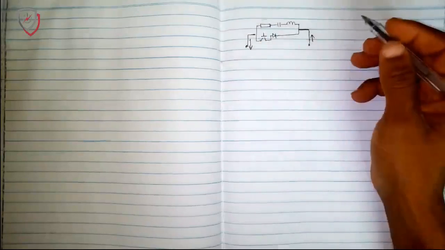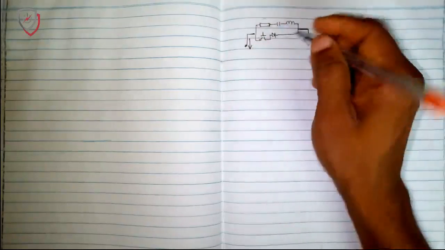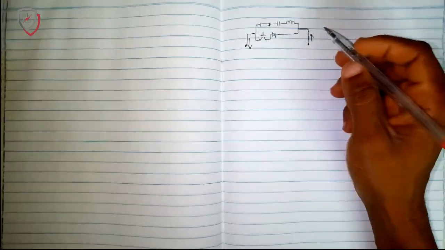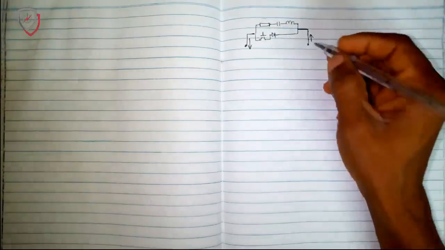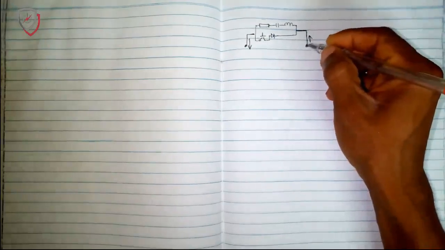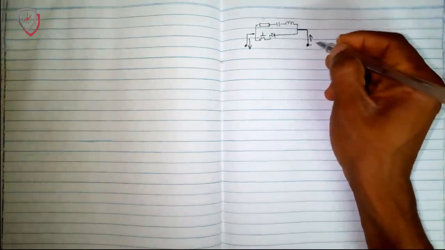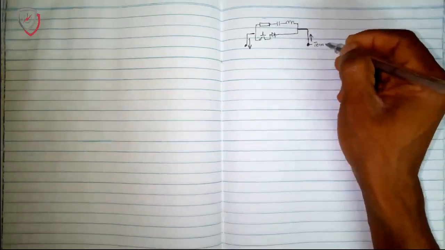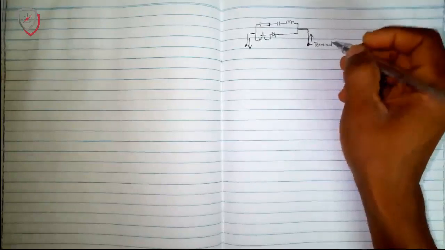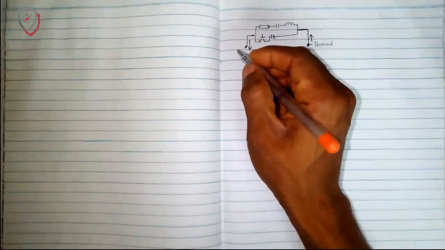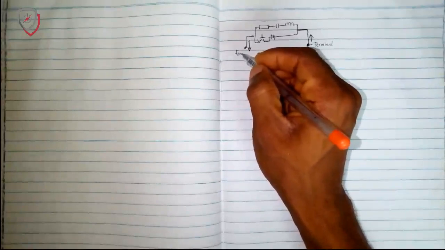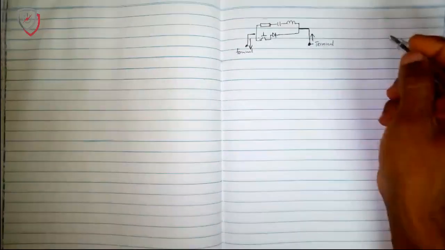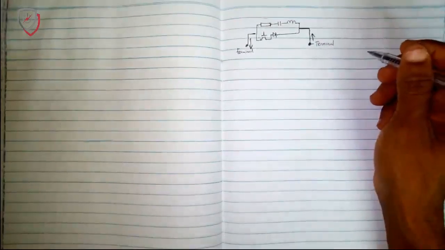So if you are to connect this network to a battery cell, to a battery or power source, this is where you will use to connect it from. This is the point, which is called terminal. This is called terminal, and this is the second terminal. Now we have two terminals.